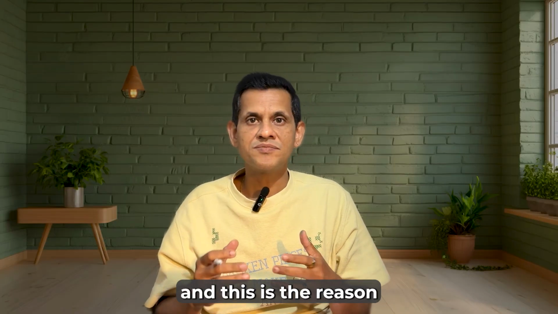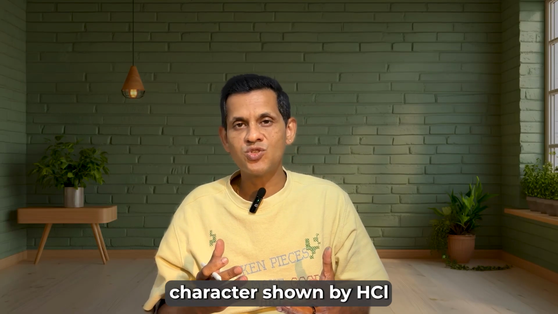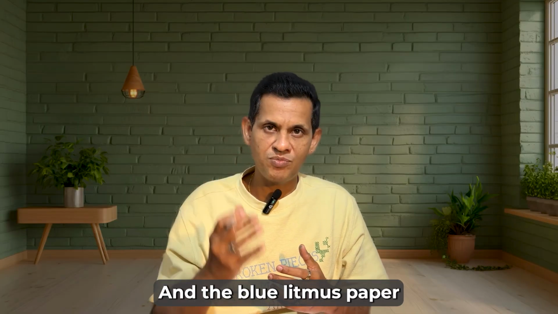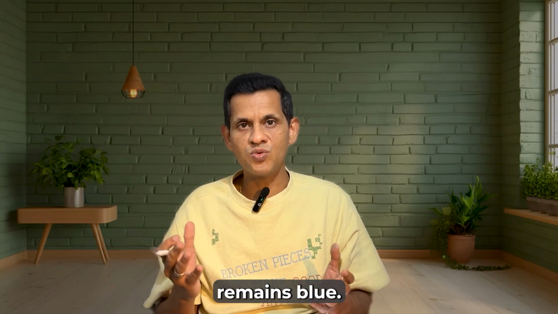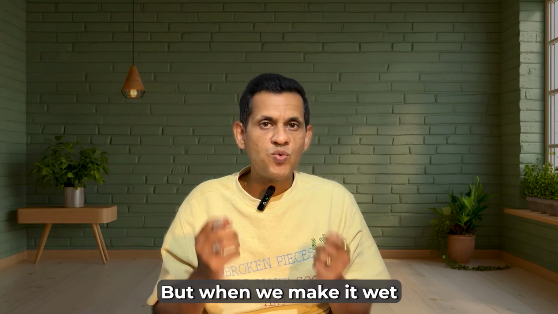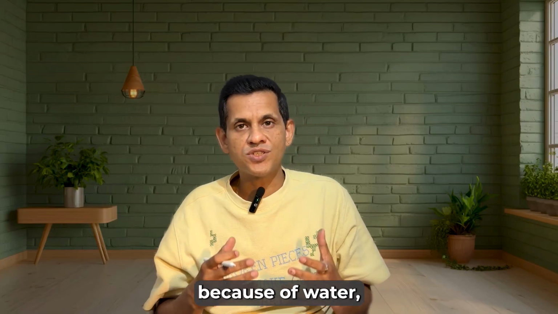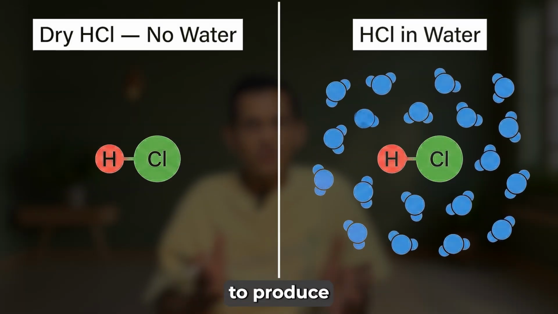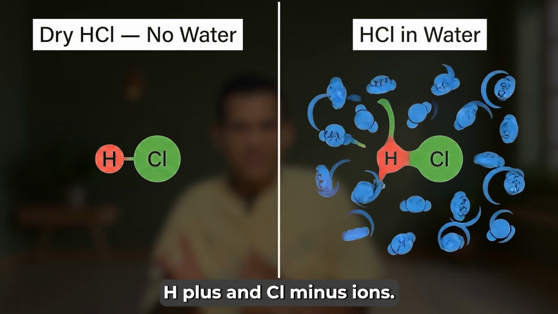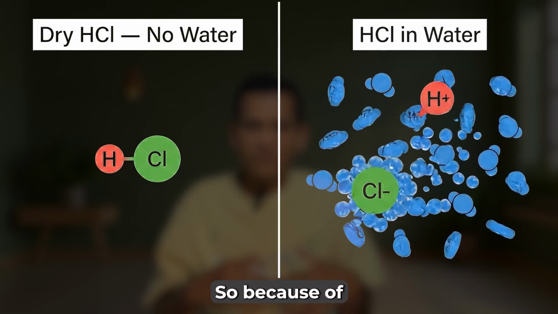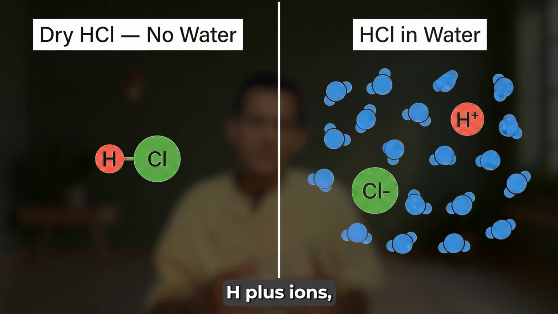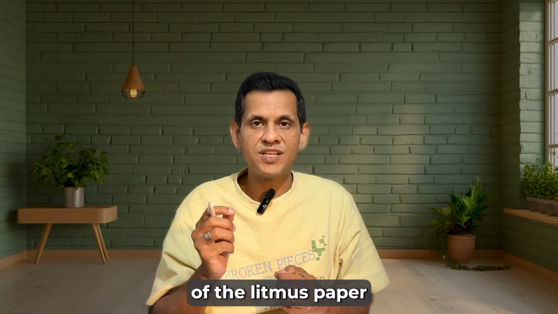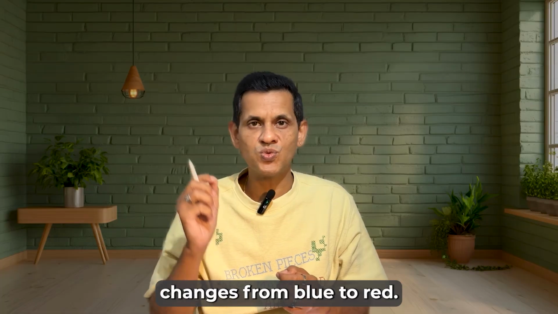And this is the reason there is no acidic character shown by HCl and the blue litmus paper remains blue. But when we make it wet, because of water, the HCl gas dissociates to produce H+ and Cl- ions. So because of the production of these H+ ions, you can see that the color of the litmus paper changes from blue to red.